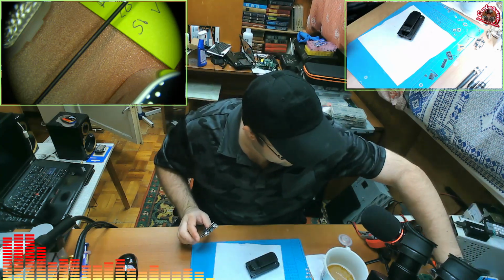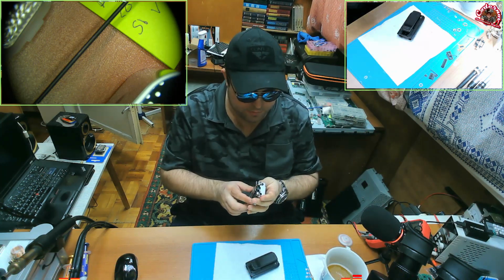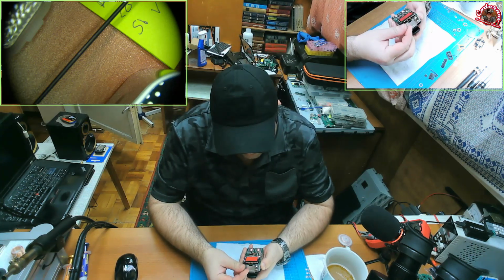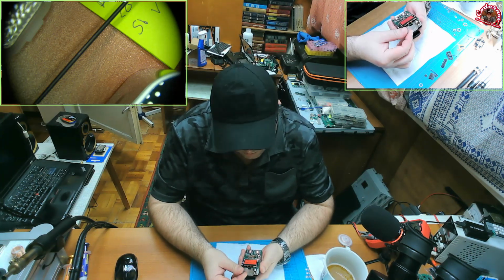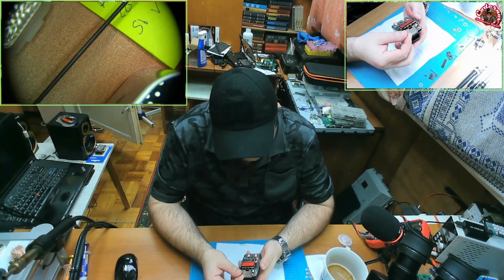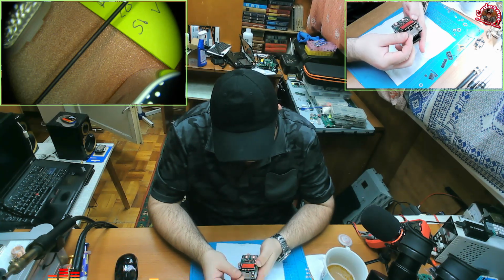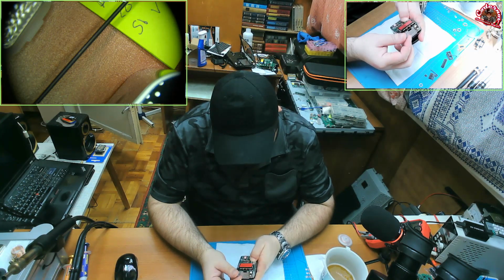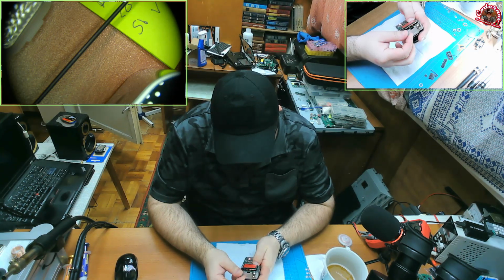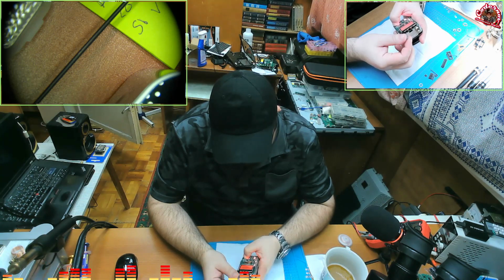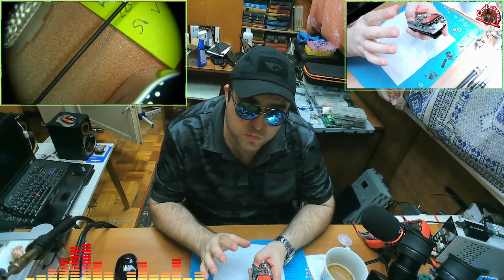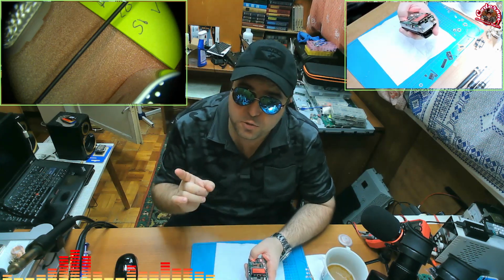Yeah, first we need the body. It came up, and if you go to SI, and if you go to AM, no, SSB. AM also works, but SSB actually makes noise.